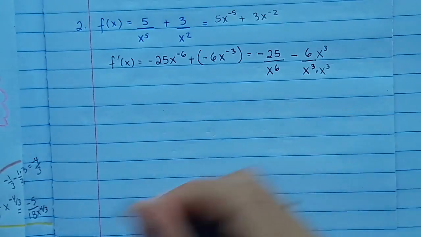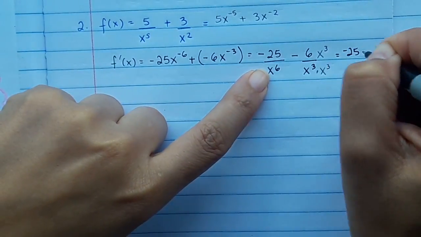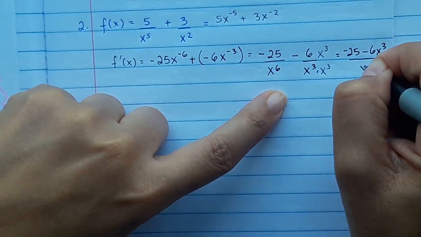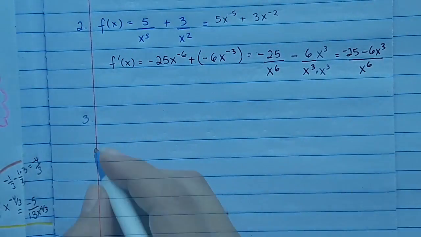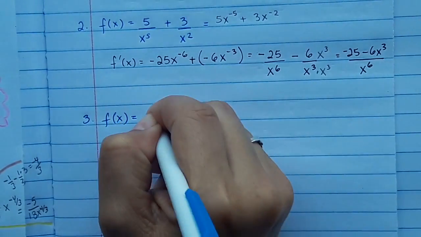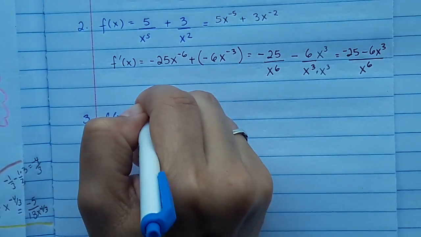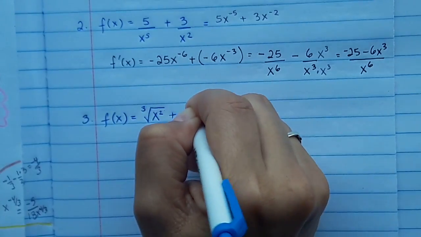Alright, so we're going to try and simplify this, make this the same denominator. So this is what we get, and there's nothing I can do further, so that would be fine. I mean, either way it's going to be okay, just depends what the examiner is looking for. Alright, let's take a look at another example.